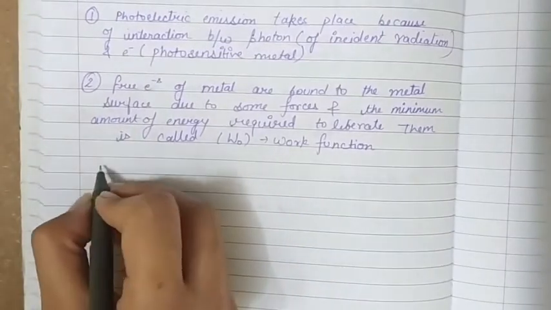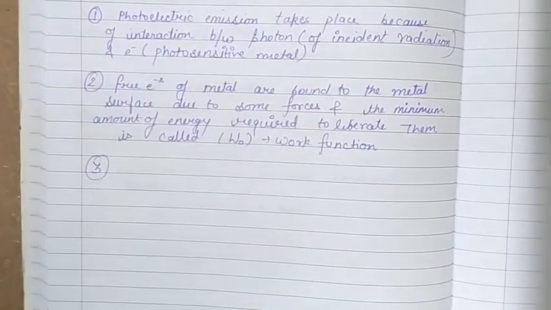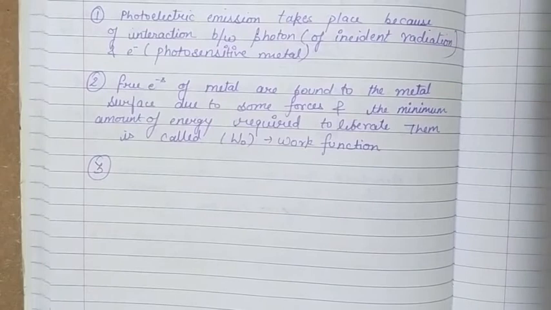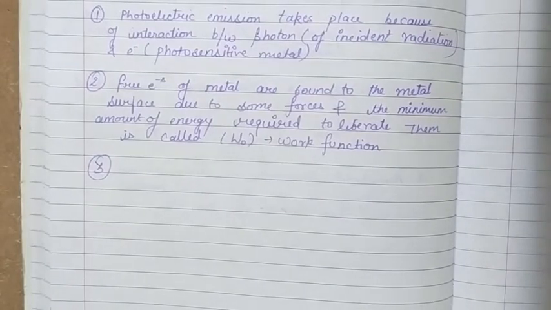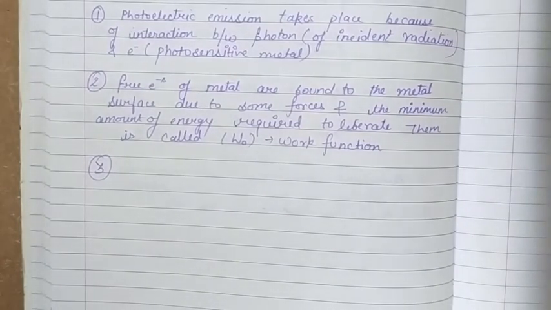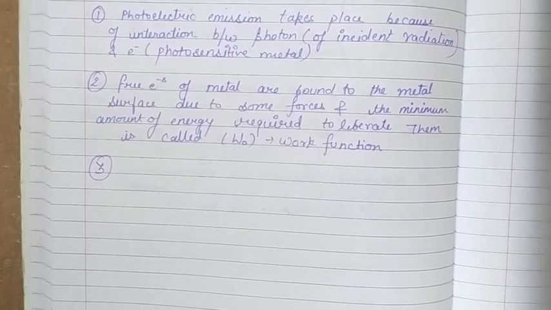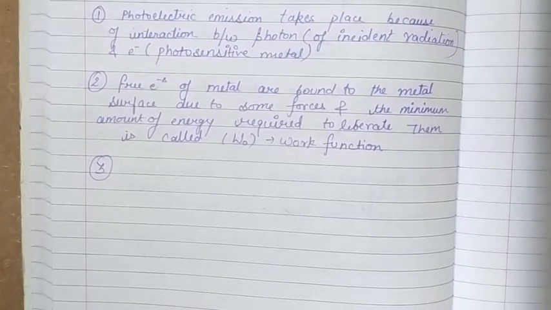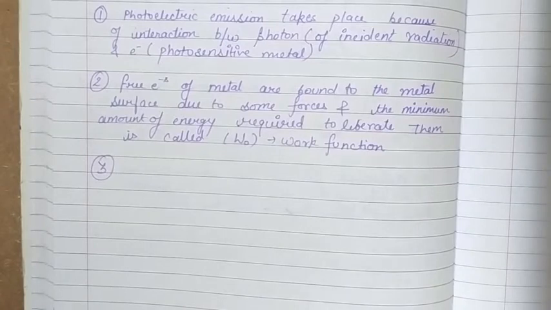Now the third point is that each photon that collides with or interacts with an electron present in the photosensitive metal interacts with one electron only, and it interacts such that the energy of the photon, h nu, gets divided into two parts.